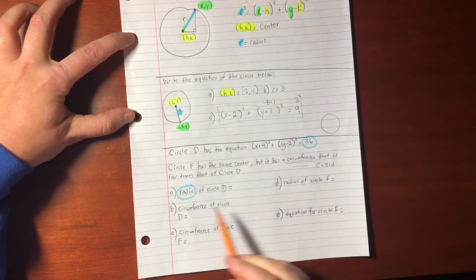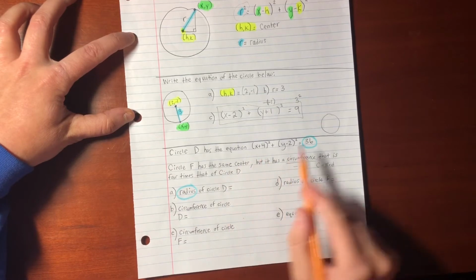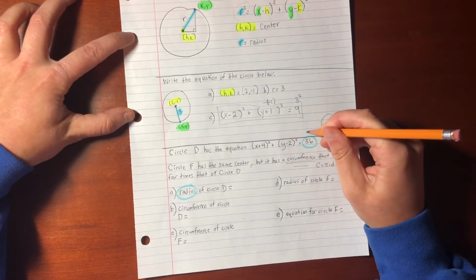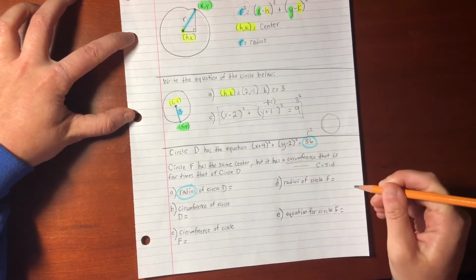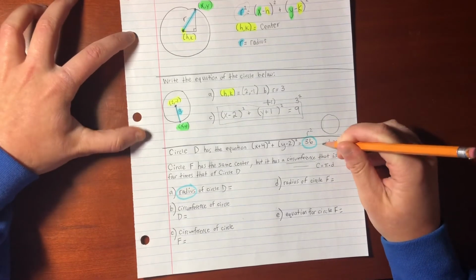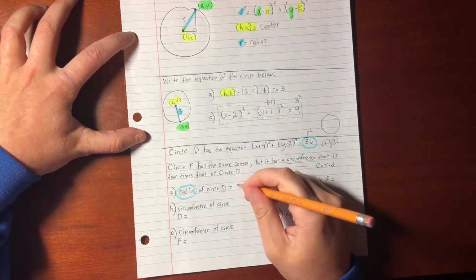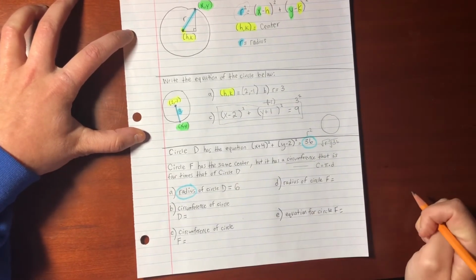First things first, they're asking us, what is the radius of circle D? Circle D gave us this equation, and we know whatever number this is, it's our radius squared value. So if my radius squared is equal to 36, that means my radius has to be the square root of 36, which we know is 6.